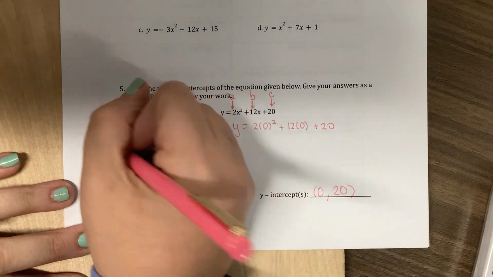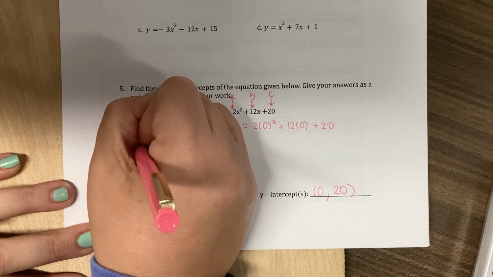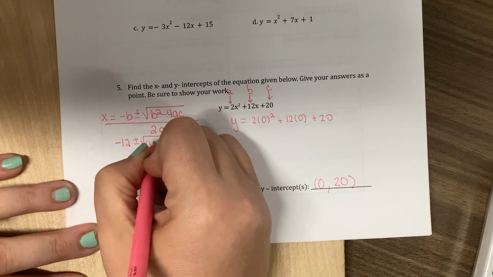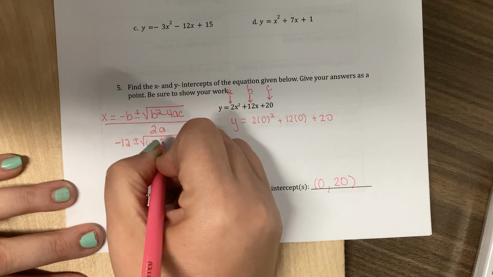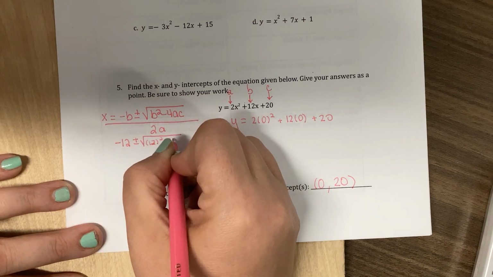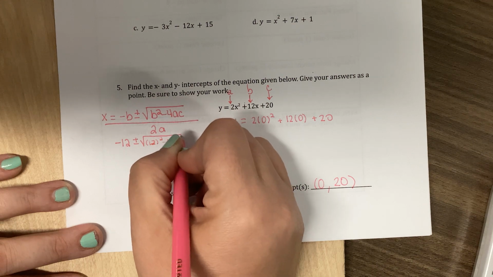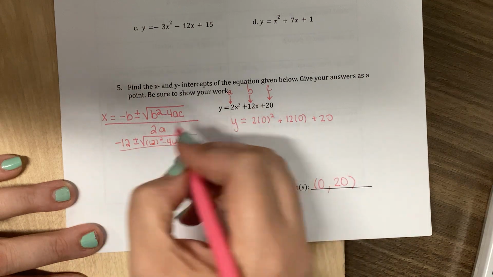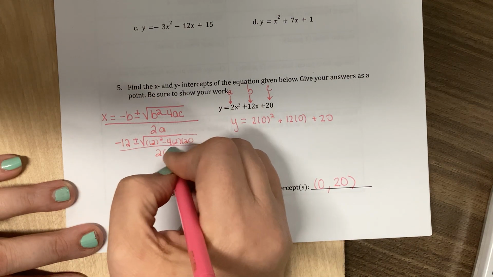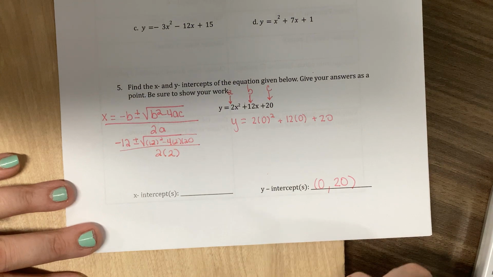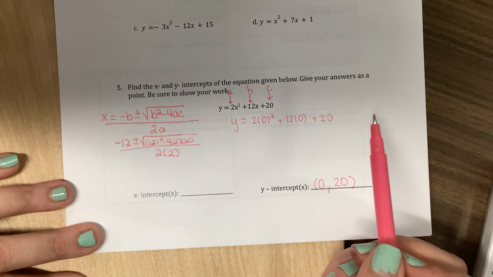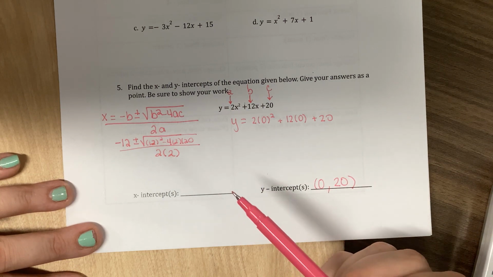So anyways, negative 12 plus or minus the square root of 12 squared minus 4 times 2 times 20, all over 2 times 2. Yes, no, maybe so. Yeah, it looks scary, but it's not.